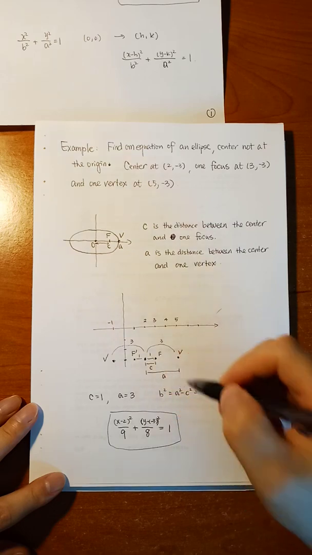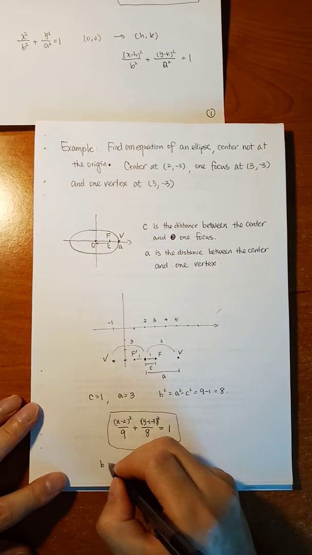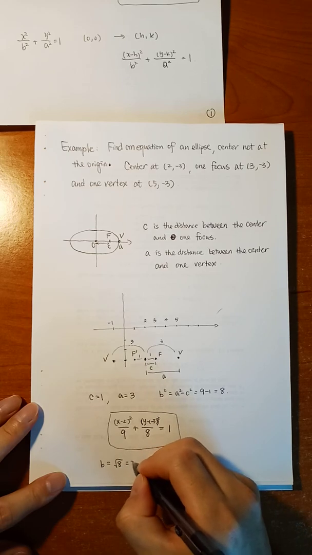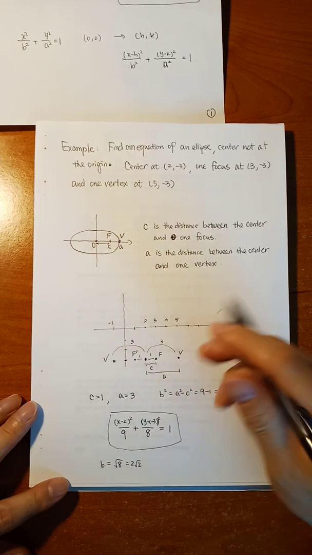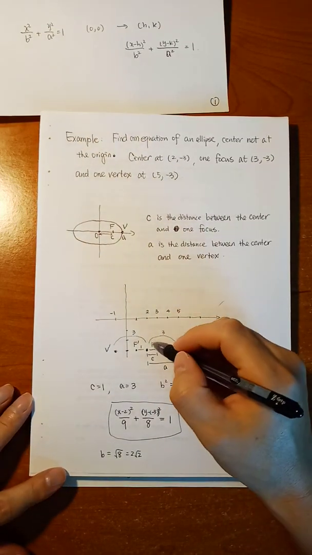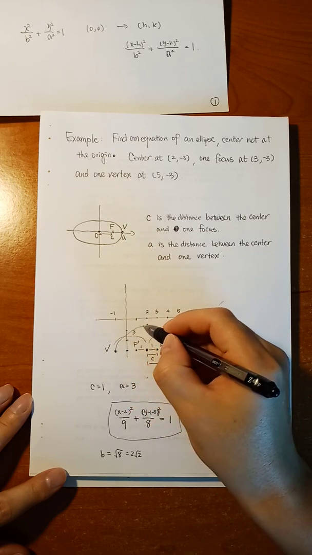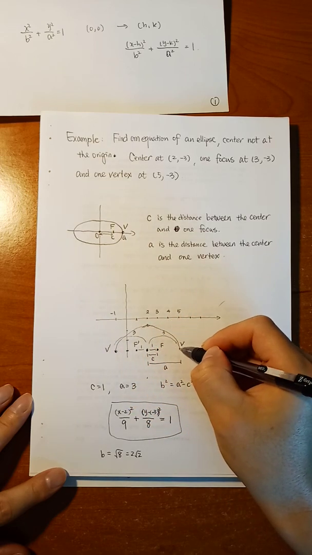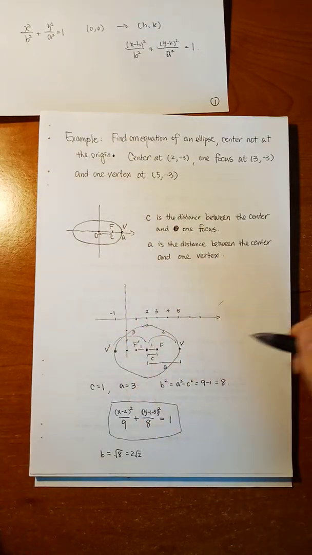Okay, and from here you get b squared is 8, so b is square root of 8, which is 2 times square root of 2. So you go up 2 units, down 2 units, 2 times square root of 2 units. It's possibly here and possibly here, and if you sketch it, it will be like this, an ellipse.